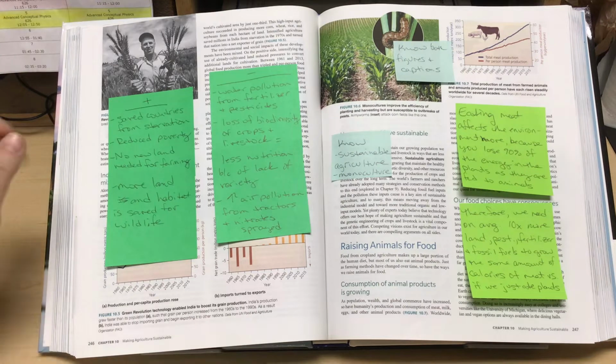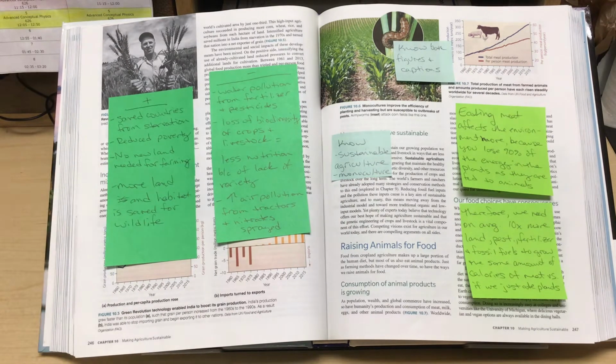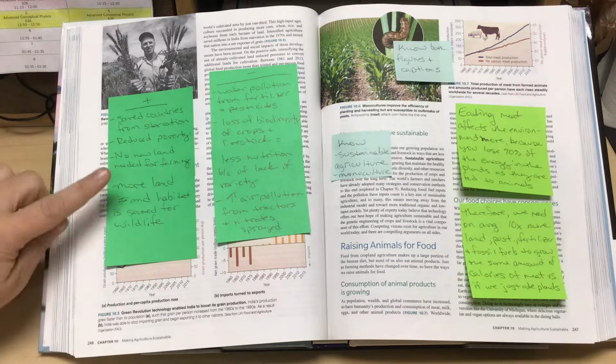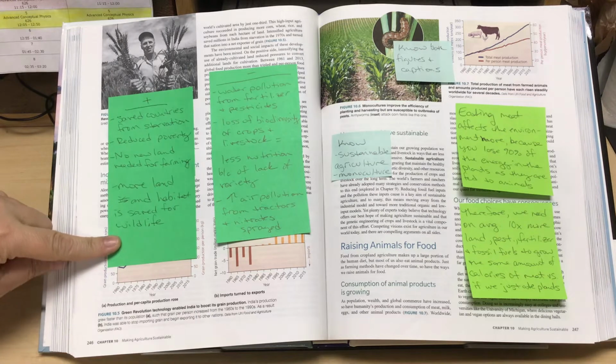That's a term you should know. Yield is how much food you get per acre of land. So as they were increasing the yield, they didn't need to convert new land to farming. They were able to just get more yield off the land that they had. But that means more land and habitat is saved for wildlife.